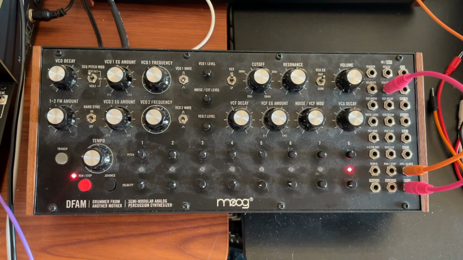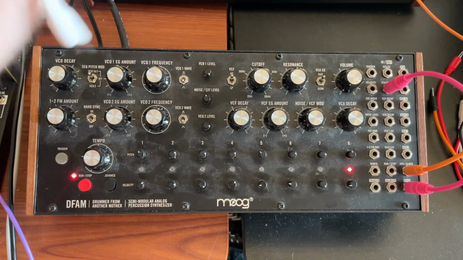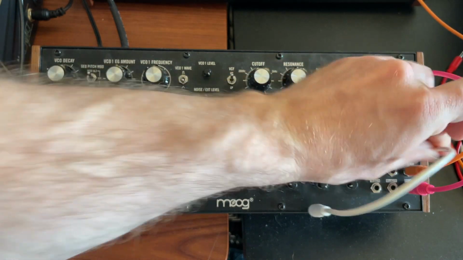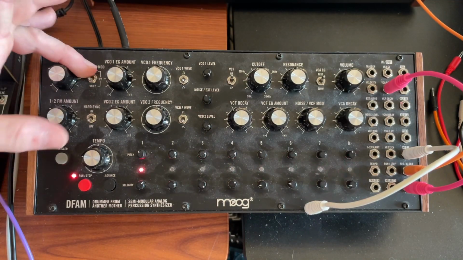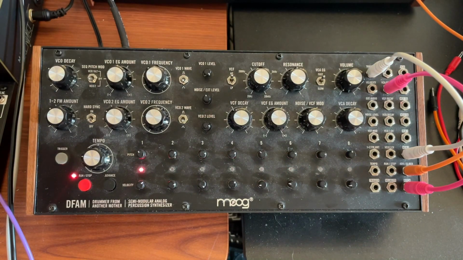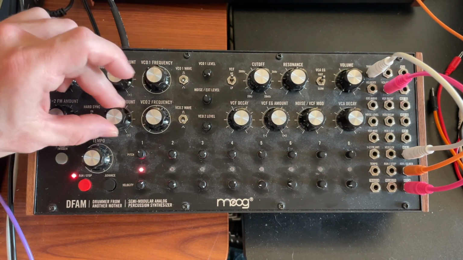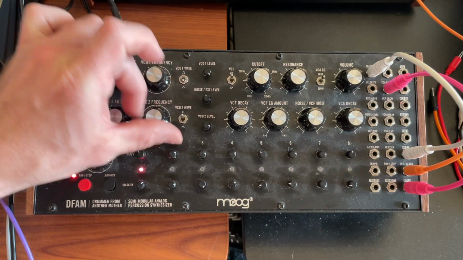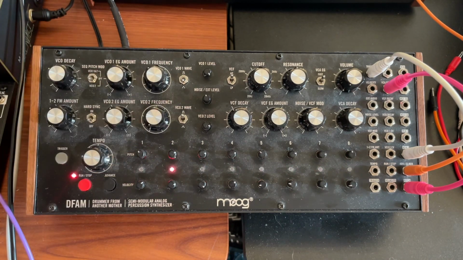So then, here's an idea. We can also take VCO2. I'm going to put this back and put it to the trigger, because then we're really messing with what's happening here in terms of how many times we're hearing notes.